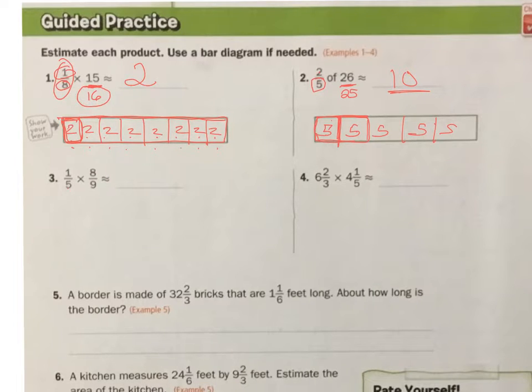1/5. Okay. I'm looking at 1/5, and it's going to be between 0 and 1. So I do my little chart here. We got 5. Okay, 1, 2, 3, 4. So this is 0. Then there'd be 1/5 here, 2/5 here, 3/5, 4/5, and then 5/5, which is the same as 1. Okay, so now I'm right here. It's closer to 0. So I'm going to say this first one is 0 times, and then I have 8/9.